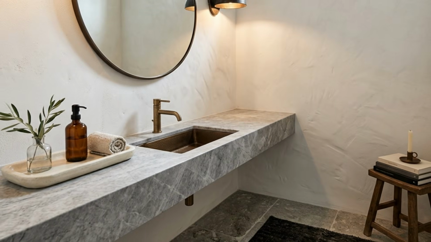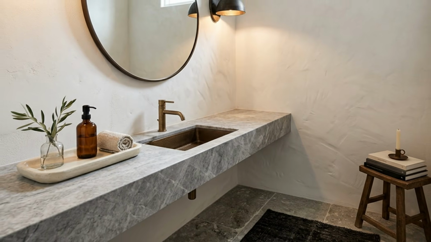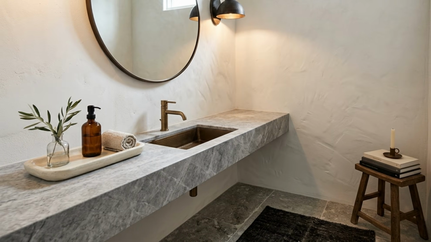Natural stone. Use natural stone elements like a marble countertop or a stone fireplace to add a sense of history, stability, luxury, and contrast to your neutral decor.